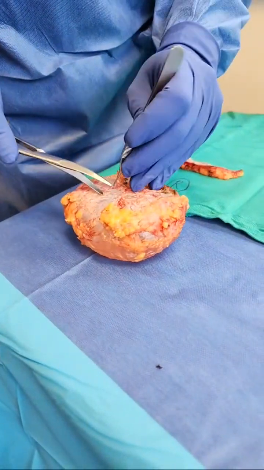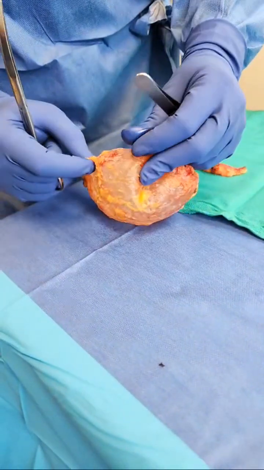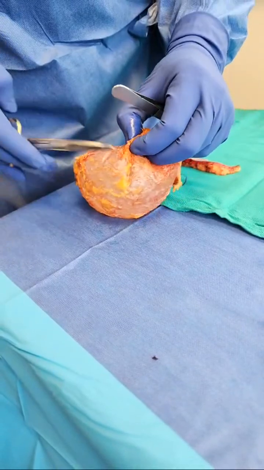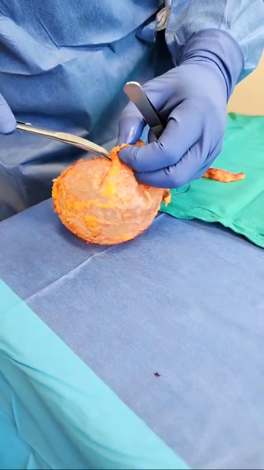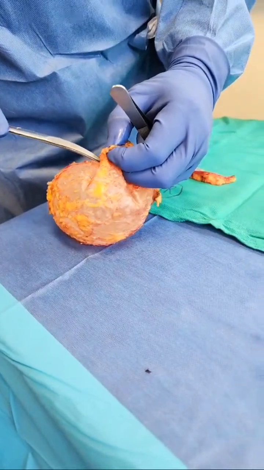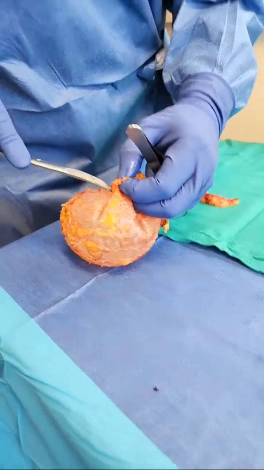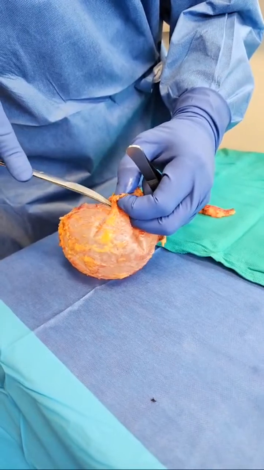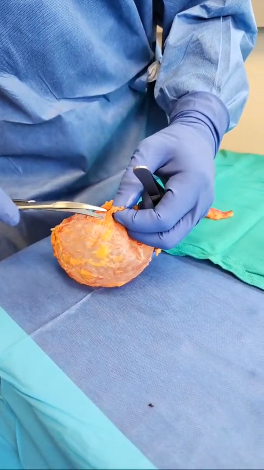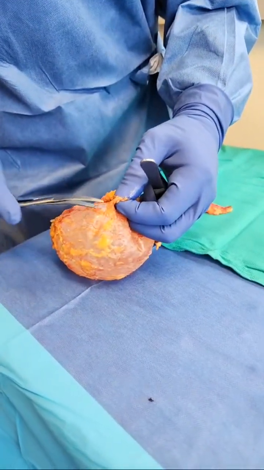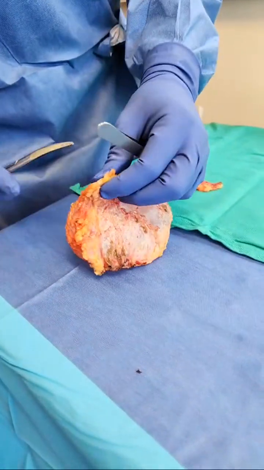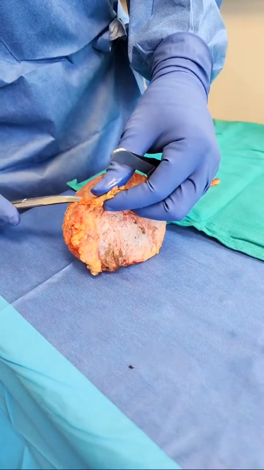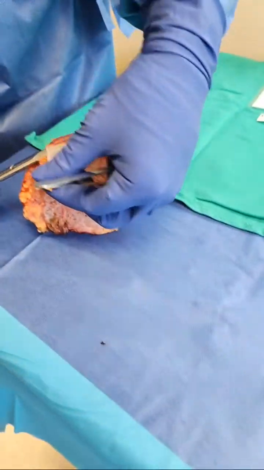So let me go in. I'm going to go in a little bit slow. Let me find another better access over here. So minimal blood loss, as you can see. I'm going to go in here. See how thin this is?